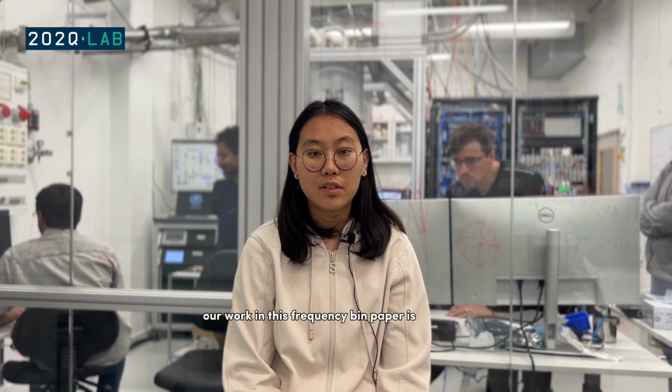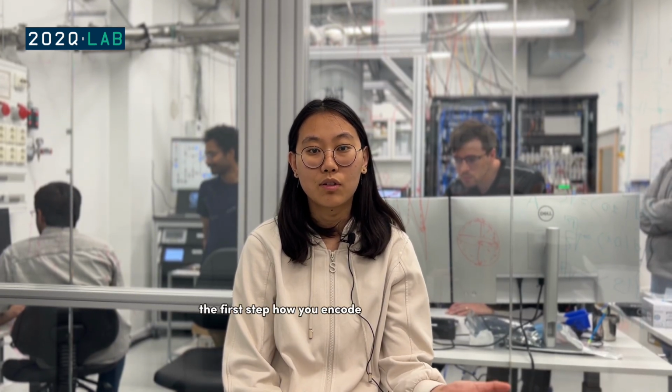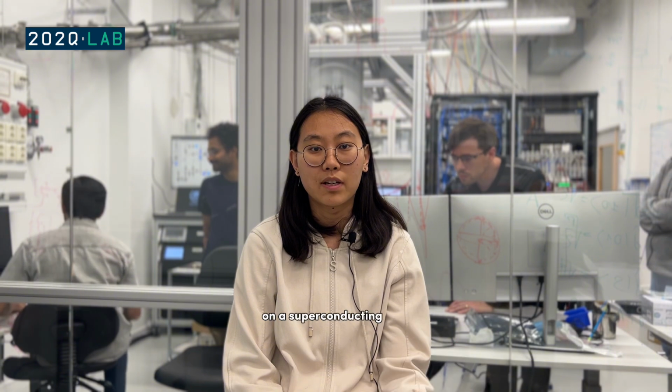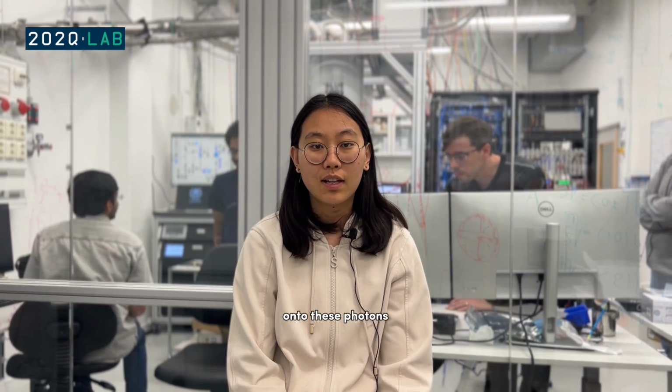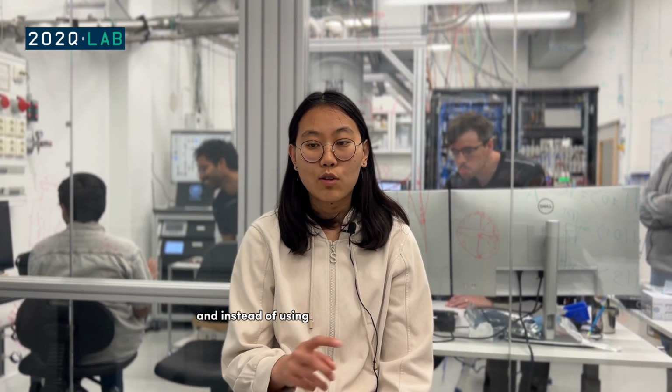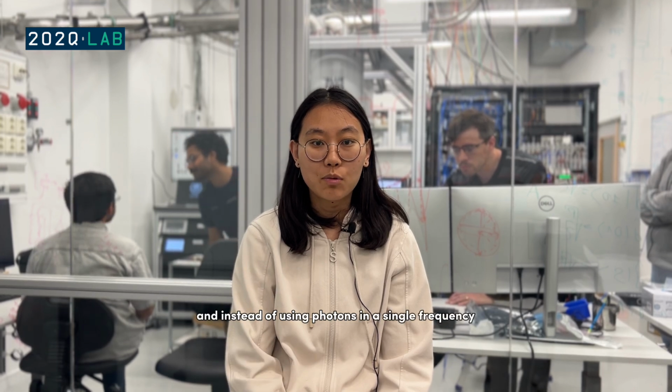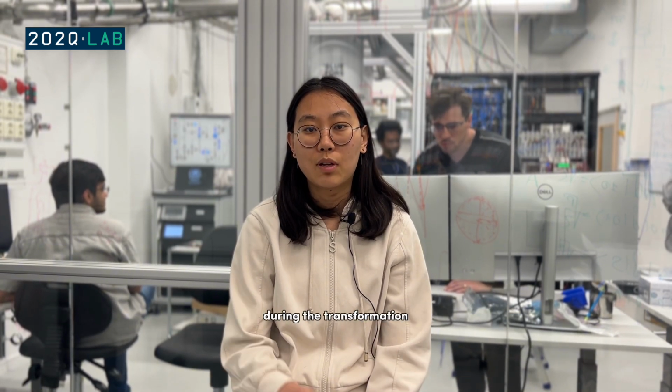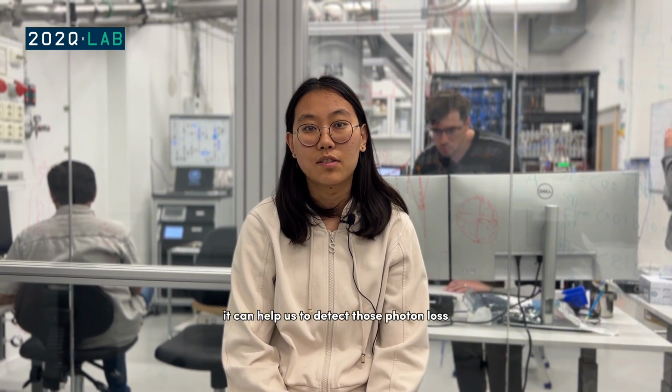So our work in this frequency-bin paper is basically the first step: how you encode information from a qubit on a superconducting chip onto these photons. And instead of using photons in a single frequency, we do that by having multiple frequencies. We generate these photons in 2 different frequencies, and if any photon gets lost during the transmission inside this channel, it can help us to detect those photon losses.